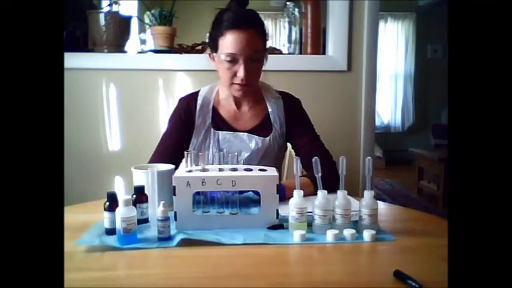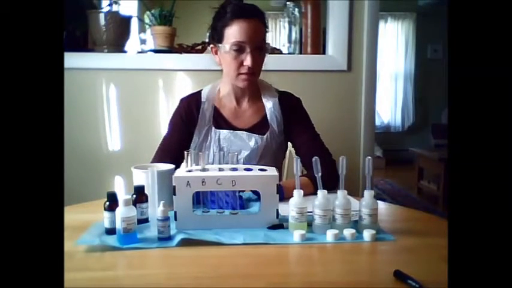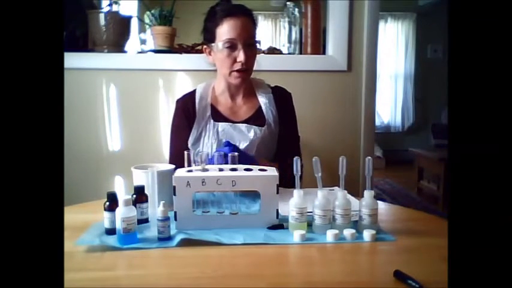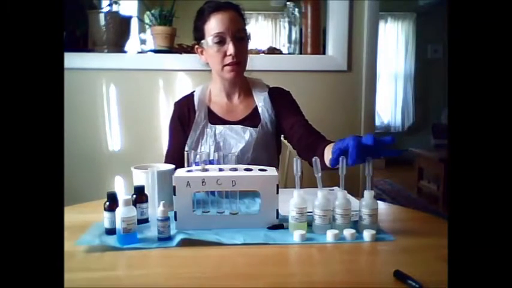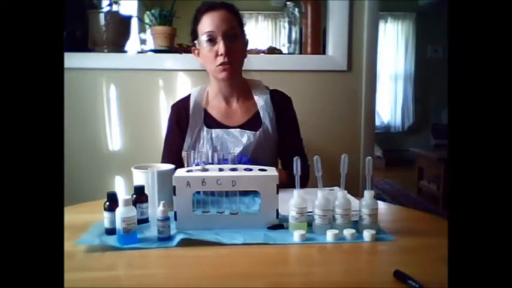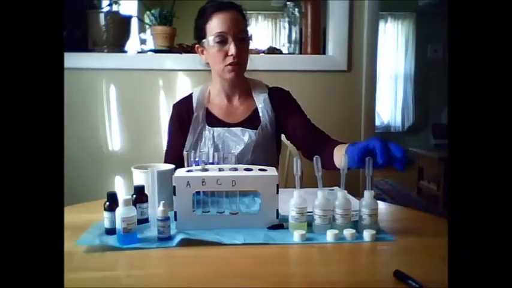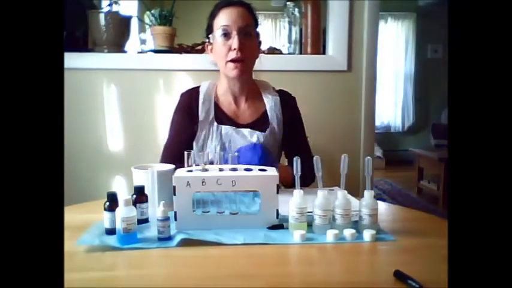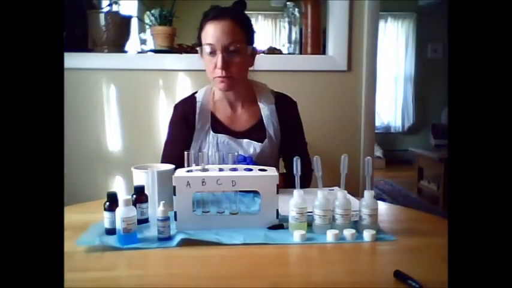The next part of the test is the glucose test. And with this, we will be using the same urine. I just have pipettes in the urine themselves so that I don't have to waste pipettes. That way I can use the same pipette for each experiment. As long as I don't interchange the pipettes, I won't have cross-contamination.